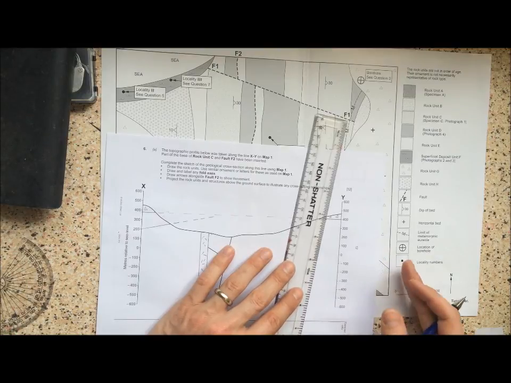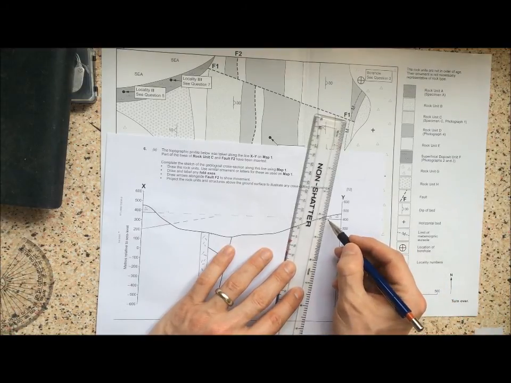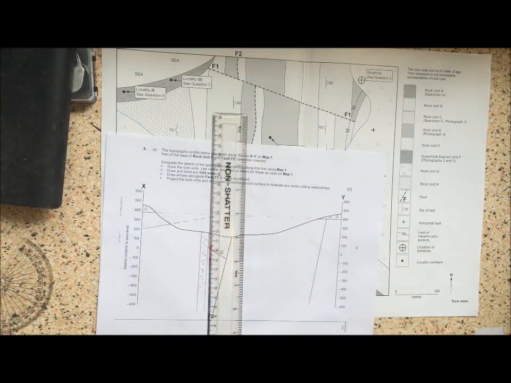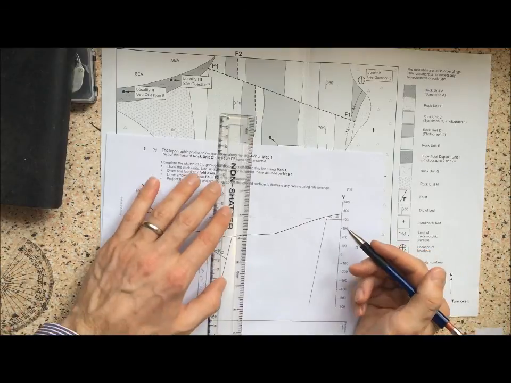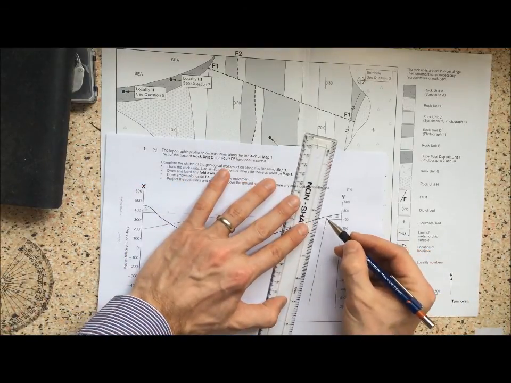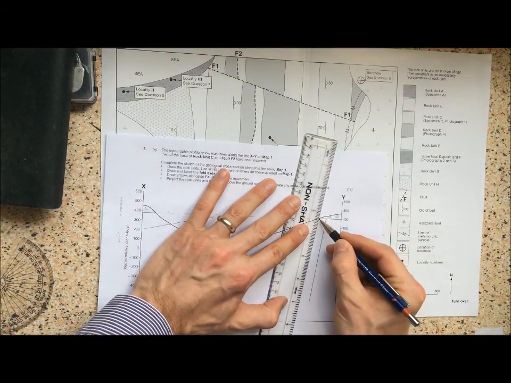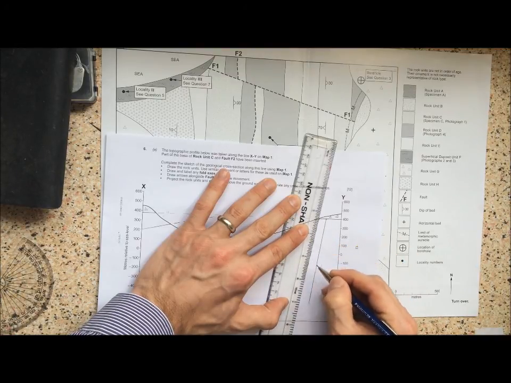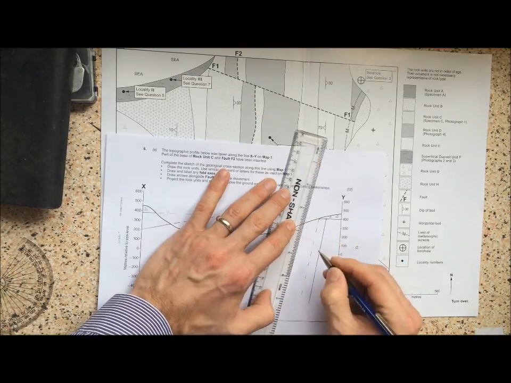We're going to just bring it out just a little bit, and we're going to show it going under there like that. We can be quite happy and strong with that line because we know that that is going to be younger than the rocks around it. And we can also put in our metamorphic aureole, which will cross the other rocks anyway and metamorphose them.